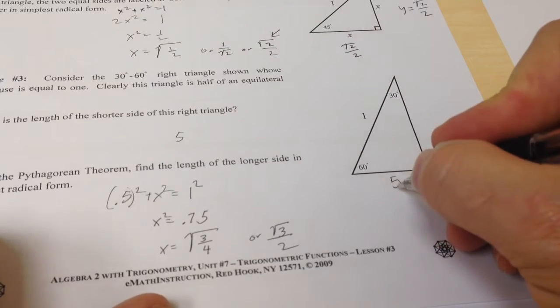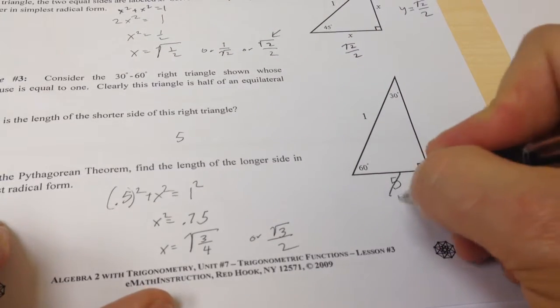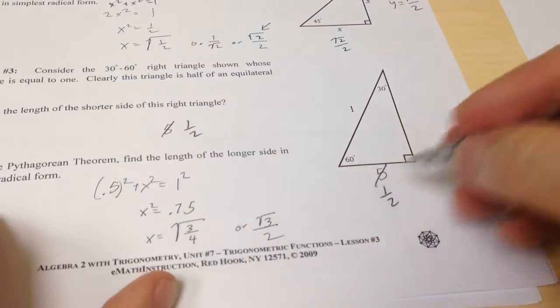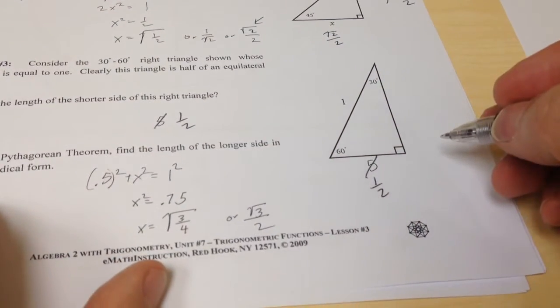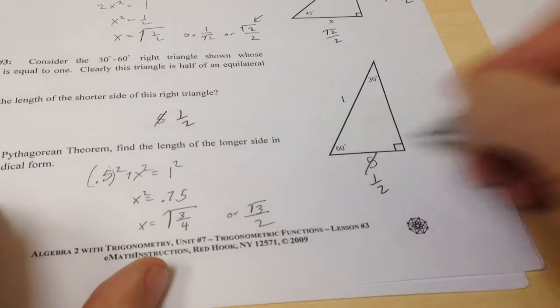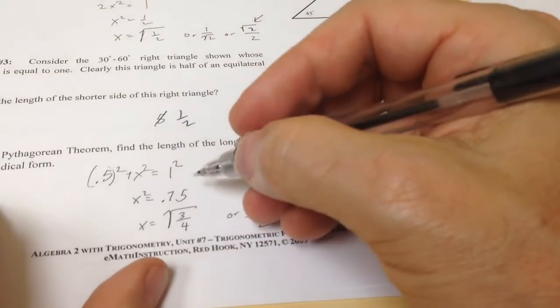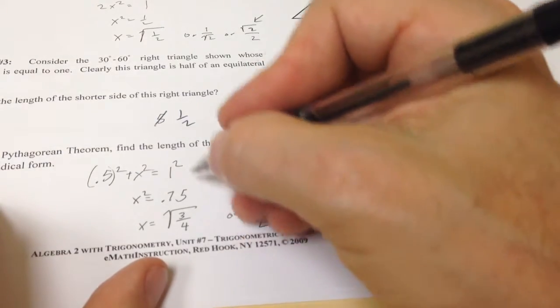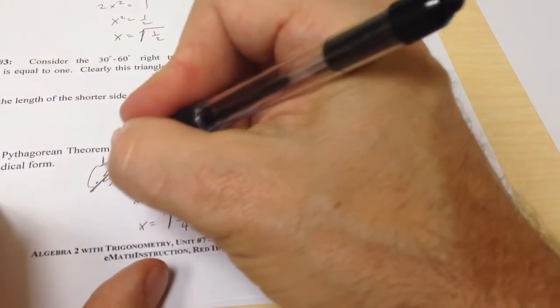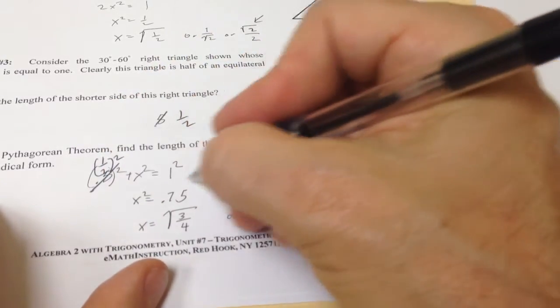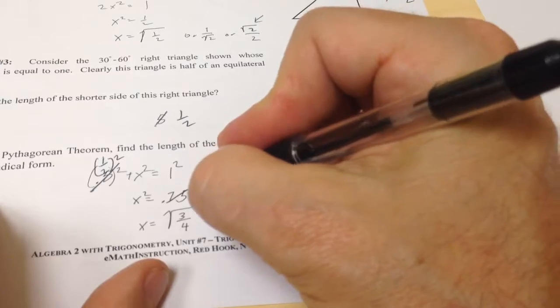This should be a 1/2, a 0.5. I'm trying to use fractions here. We're trying to do exact values as opposed to 0.87, which is an approximation. 30, 60, 90 triangle, half of an equilateral, so that's 1/2. And when I go through the math, and once again, my math is not so good here. This is 1/2 squared, which ends up being 1/4. And when I subtract 1/4 from both sides, it's 3/4.